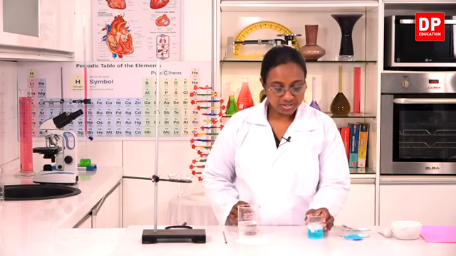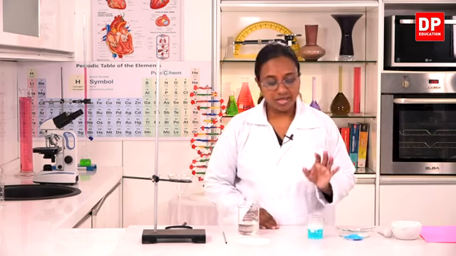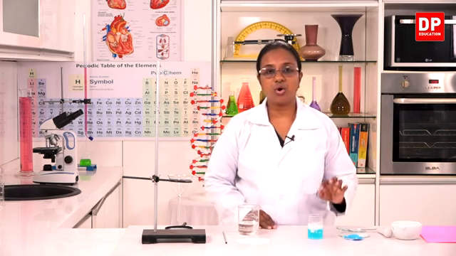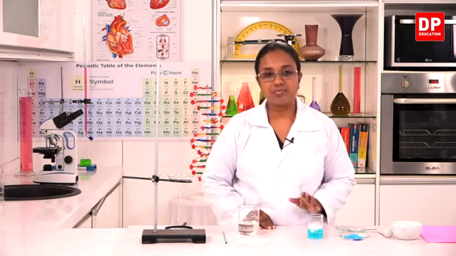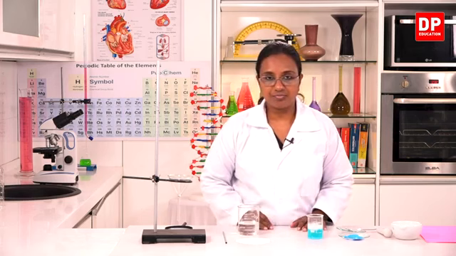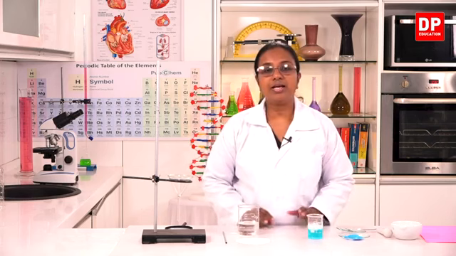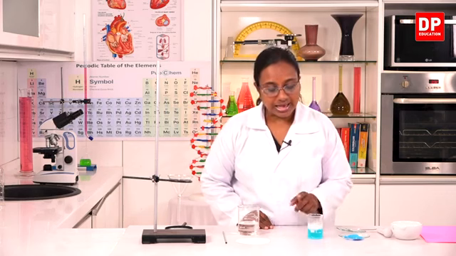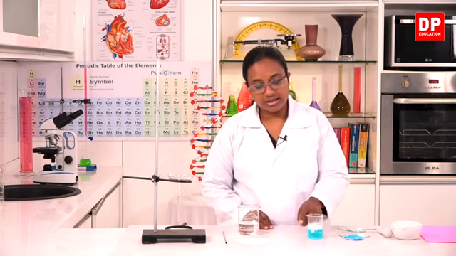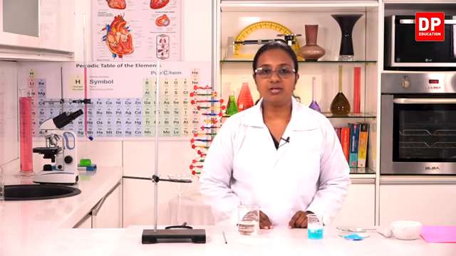So here students, you can observe that all the three components, water, copper sulfate and naphthalene are mixed together. So we have a liquid mixture. In that you can see the white color solid particles on top.